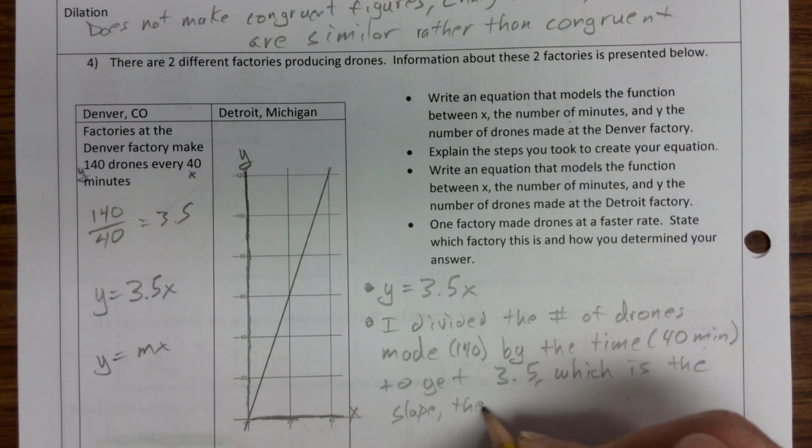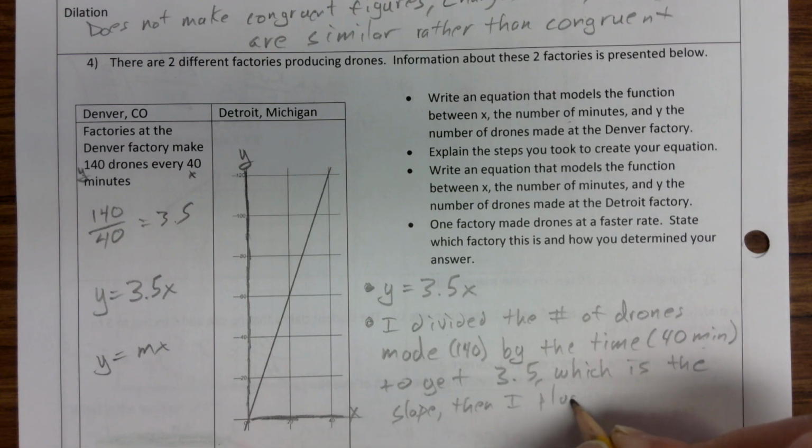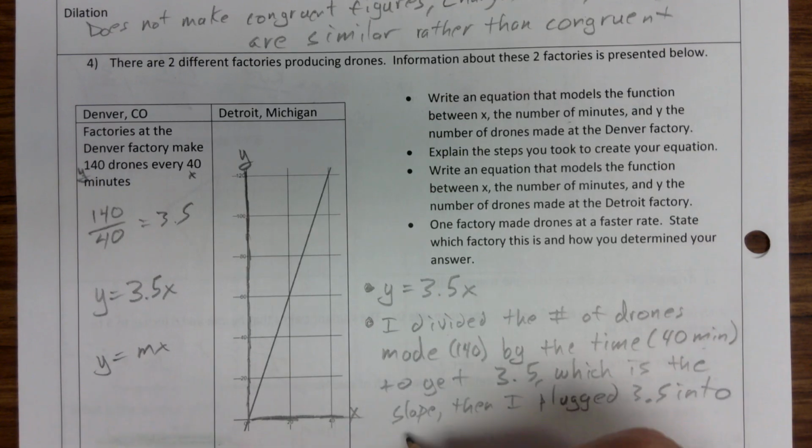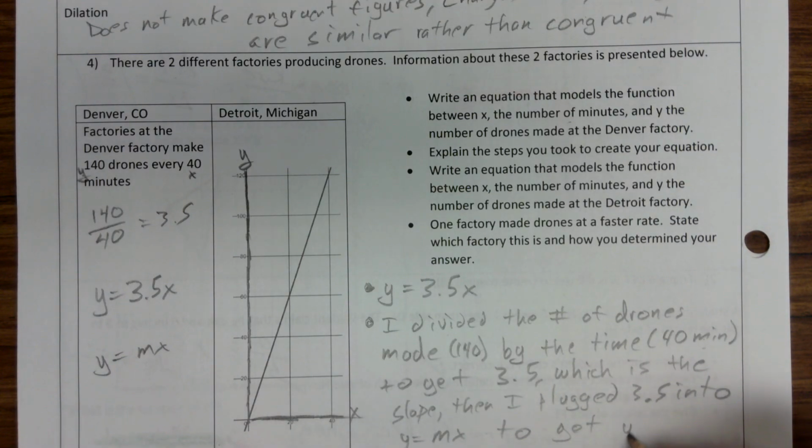And then I plugged 3.5 into y equals mx to get y equals 3.5x. Oh man, that's brutal.